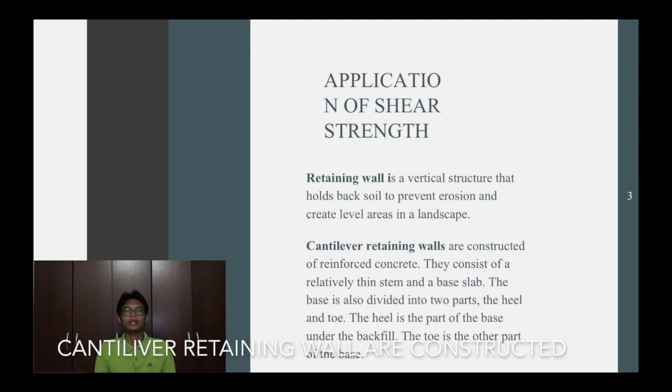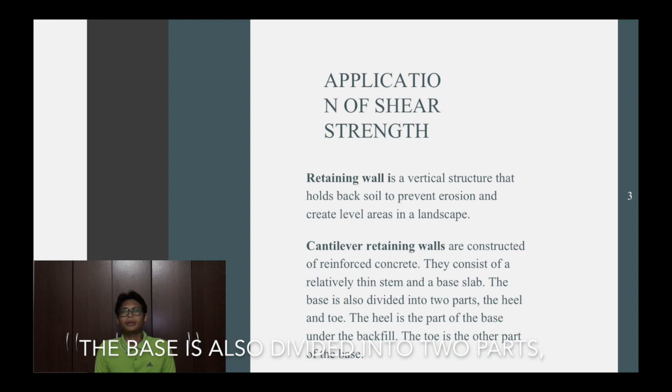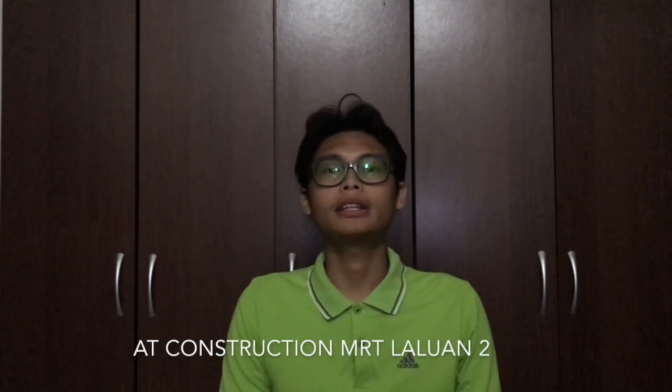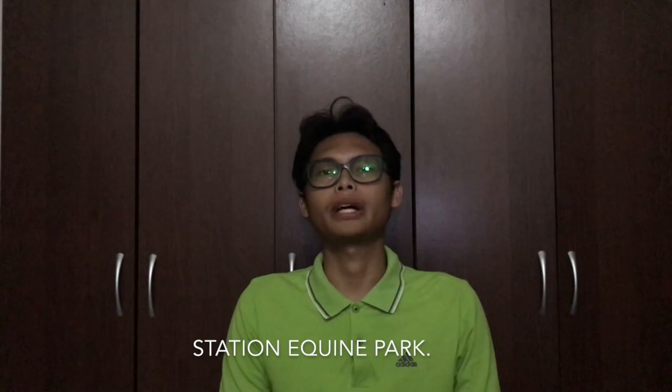Cantilever retaining walls are constructed of reinforced concrete. They consist of a relatively thin stem and a base slab. The base is also divided into two parts, the heel and toe. The heel is the part of the base under the backfill and the toe is the other part of the base. This is the picture of a cantilever wall at construction, MRT Laluan 2 Station Equine Park.